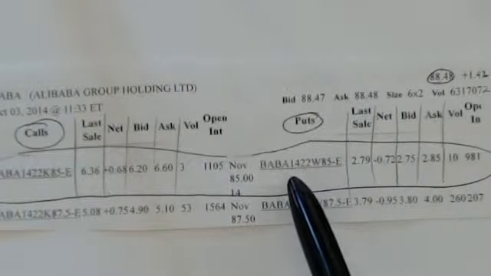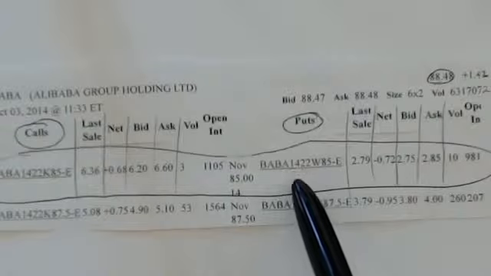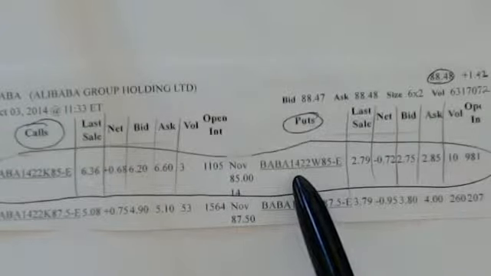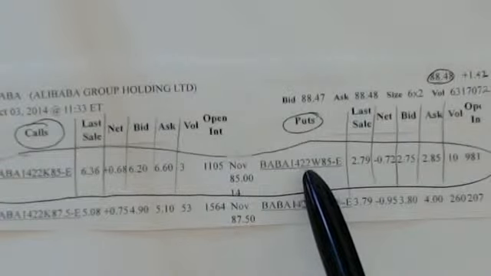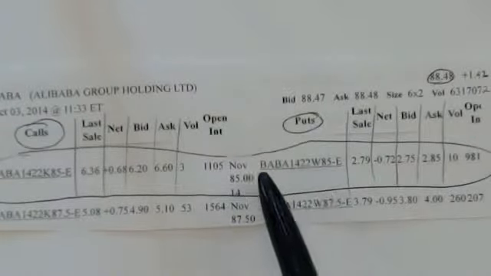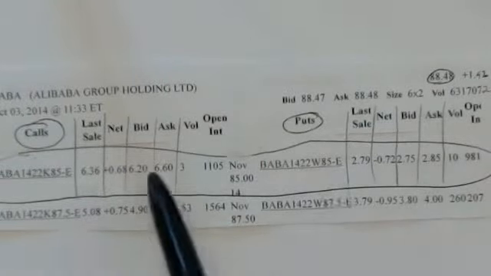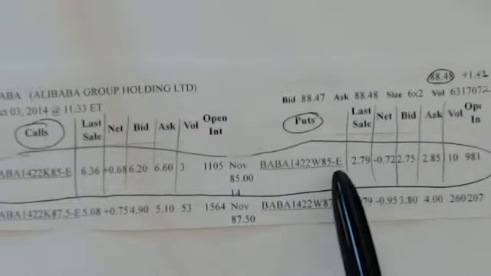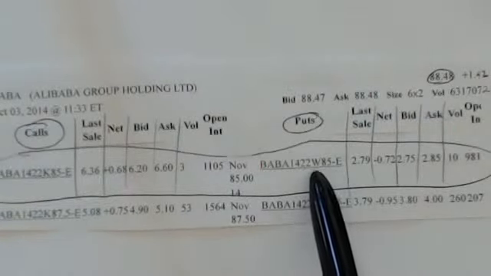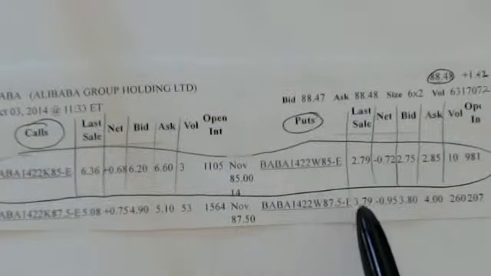Here are the puts that I'm going to use. Again, the ticker symbol BABA is the underlying stock. The year is 2014, so that's why you see 14 there. The 22 means the last day this option can be traded is November 22nd. It's still in November. Going across this way, there are November options with the same strike. These are calls, and these are puts on the right. The W stands for November with respect to put options, and 85 is the strike.